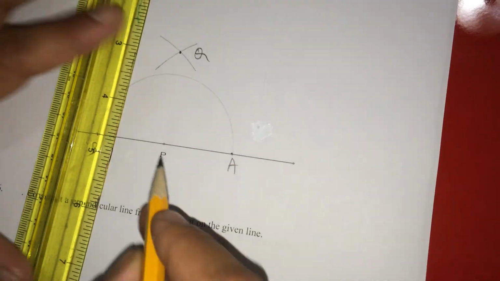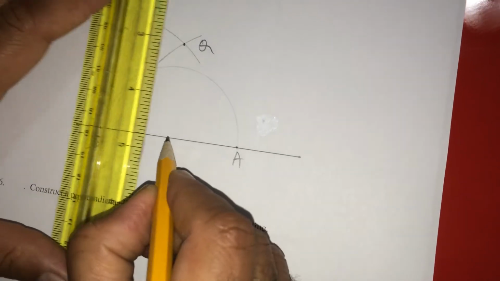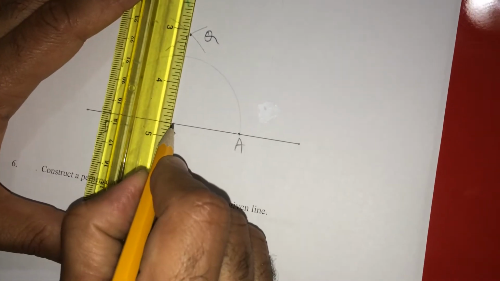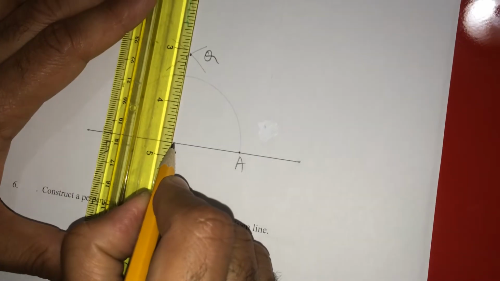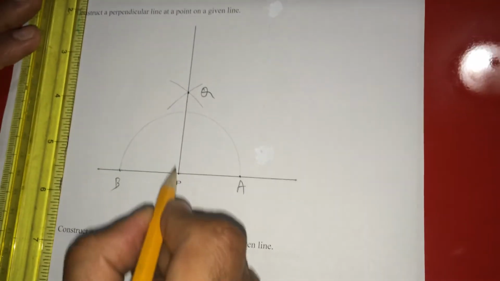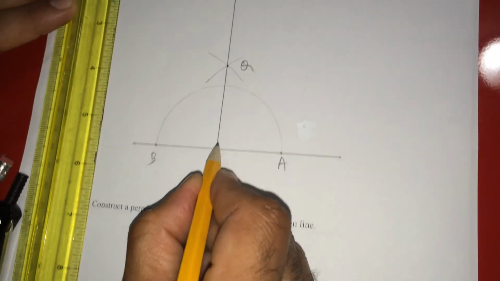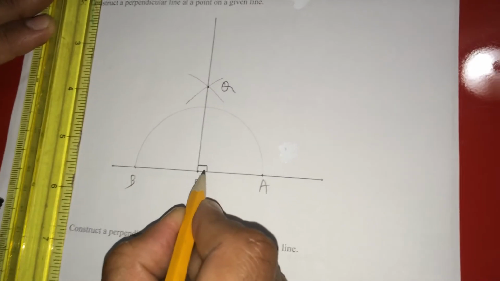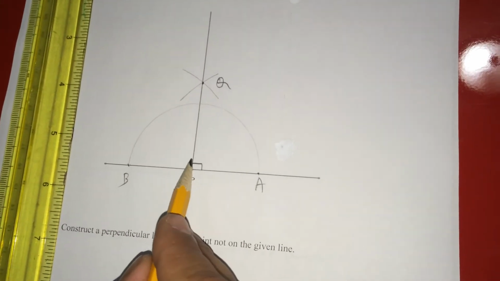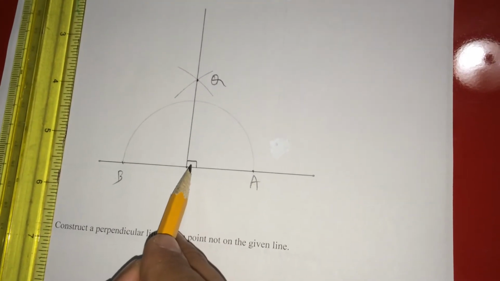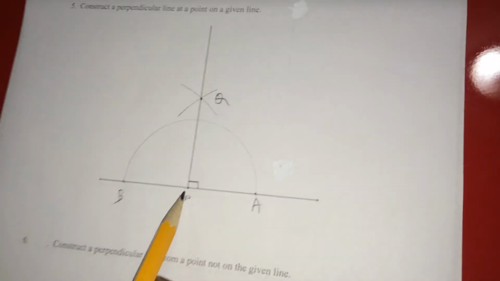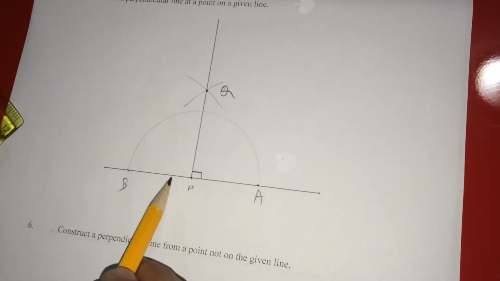Join this PQ in this way using the ruler, and definitely this PQ is perpendicular to this AB line. That means you will get 90 degrees here. If you use a protractor and measure this angle, definitely it will be 90 degrees. So in this way you construct a perpendicular line at a point given on the line itself.